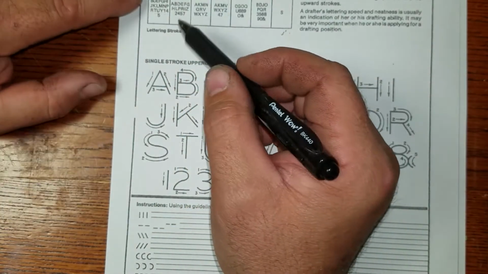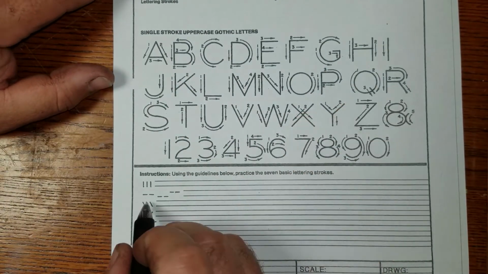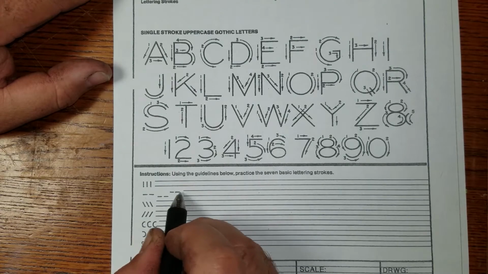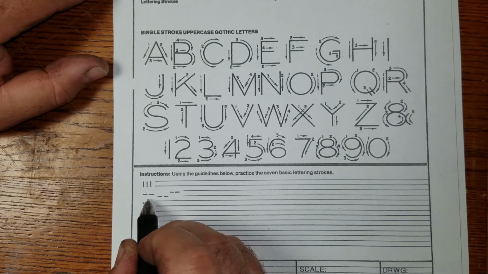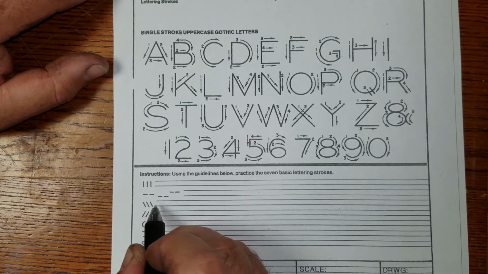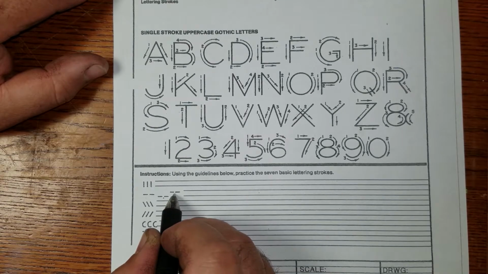Now, moving on, we're going to look at the horizontals, whether it be in the middle of a letter, at the bottom of a letter, or at the top of the letter.